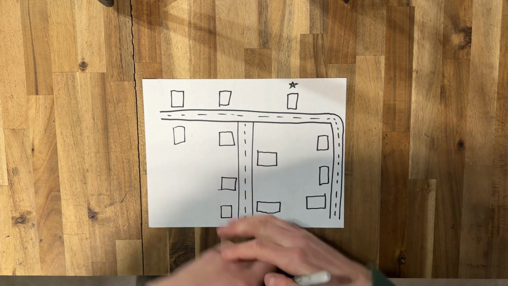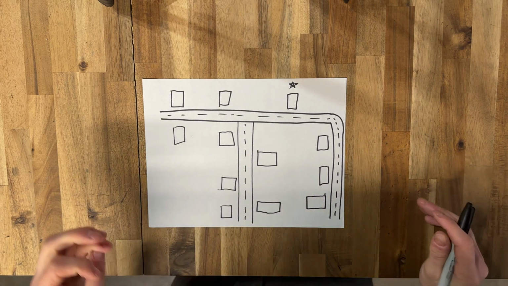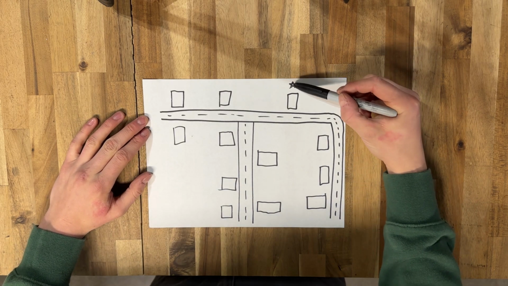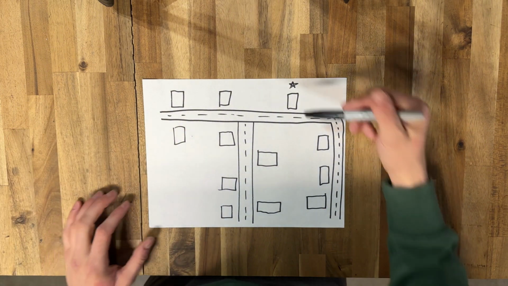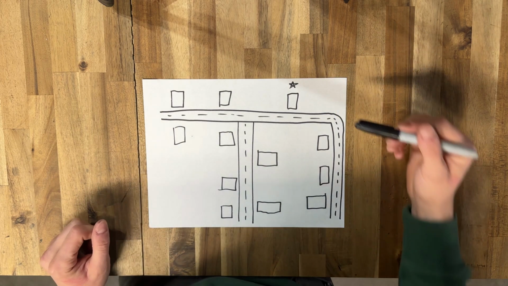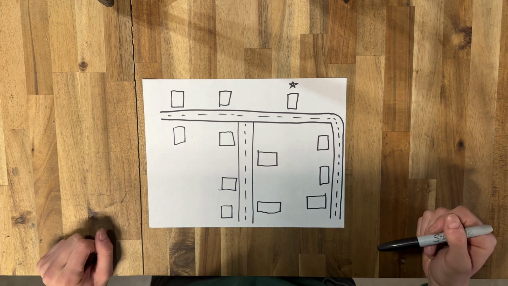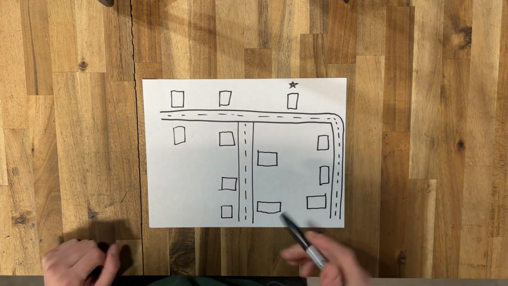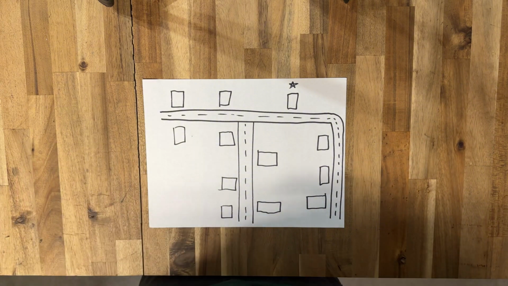So this is another little diagram or representation of a neighborhood, and I have put a star next to my home. So this is going to represent your house, star above or next to your home, and then you're going to want to draw a little layout of your neighborhood, your neighbors' houses, the roads, a little bit like an aerial shot of what your neighborhood looks like from above.